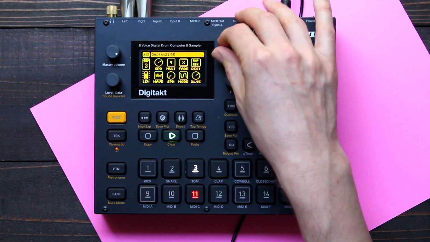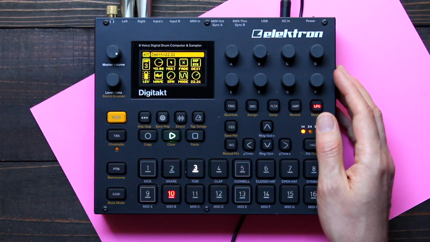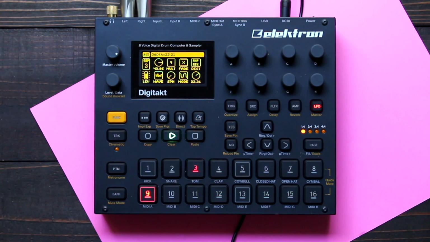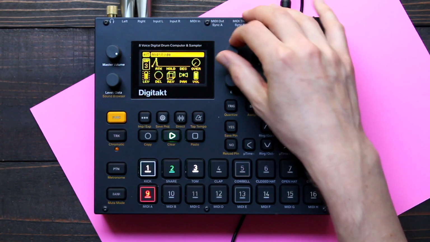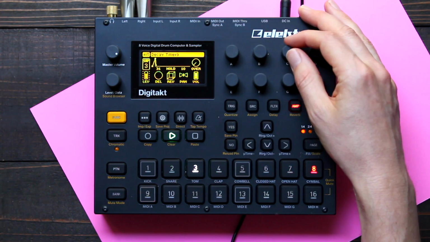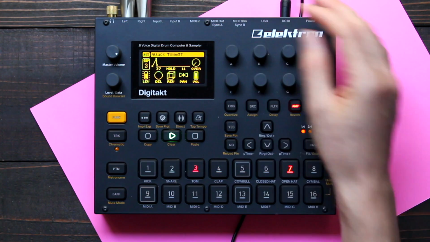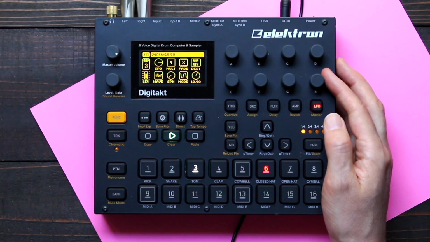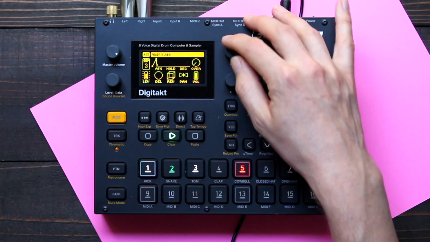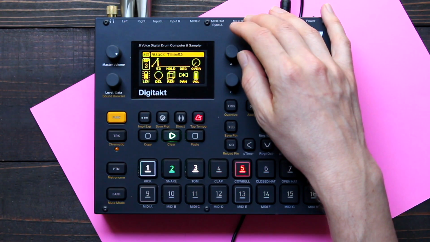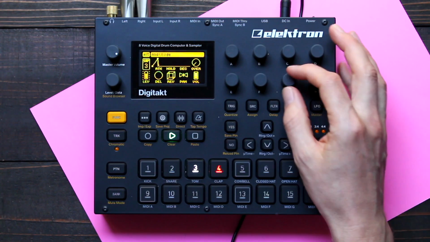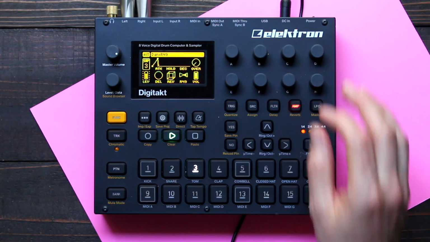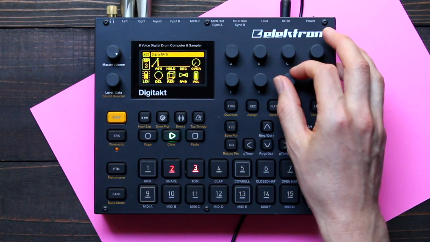It's feeling pretty good. Okay. And we'll shorten it a bit. And a little smaller range. Pan it. And bring the other one back in.